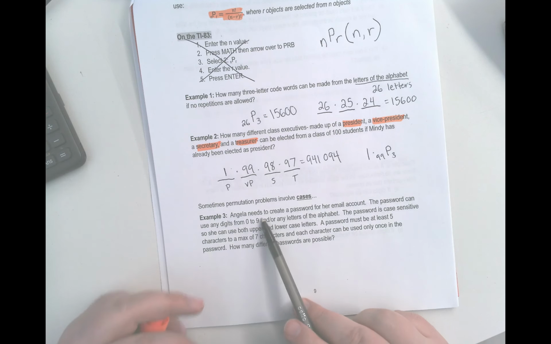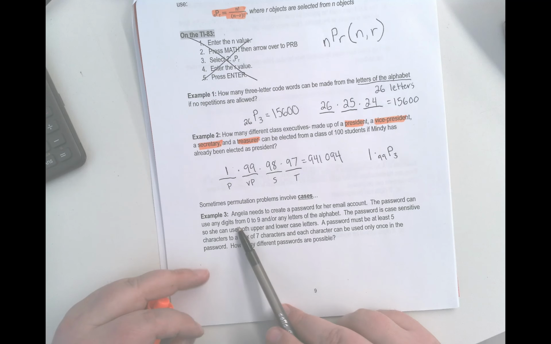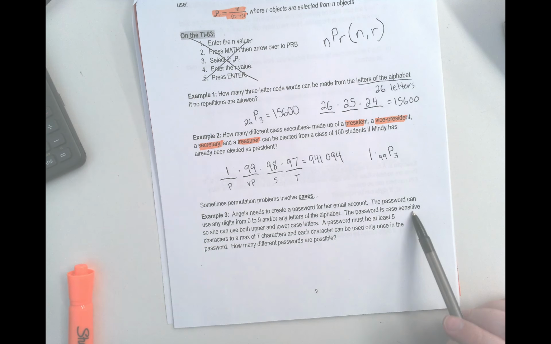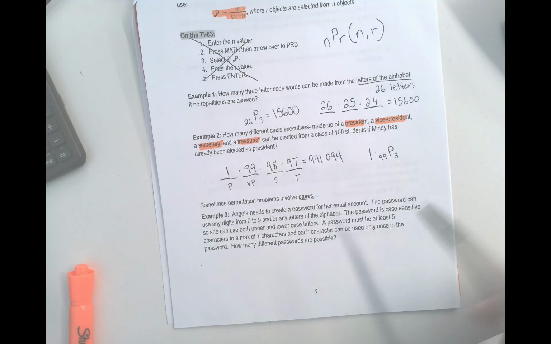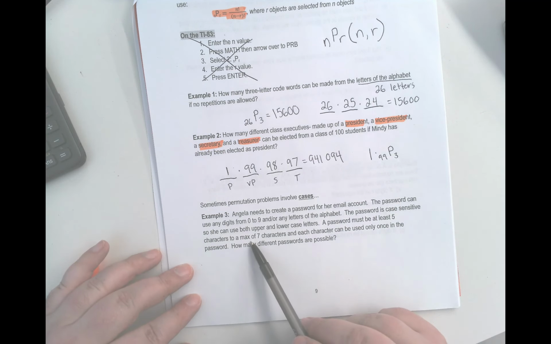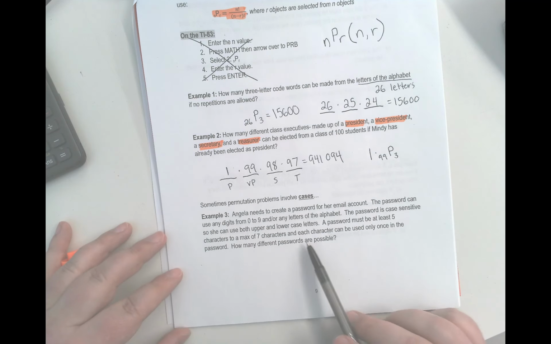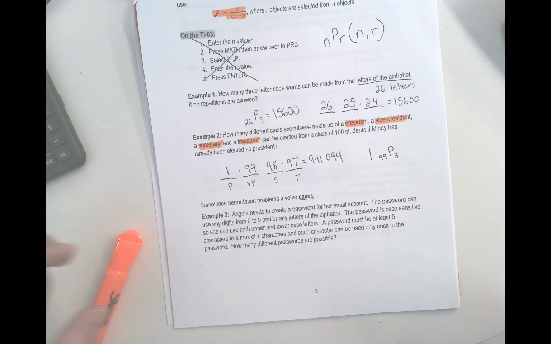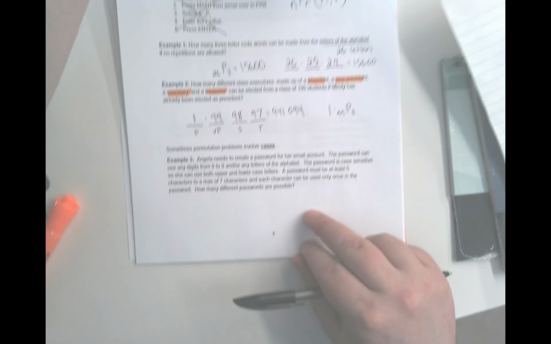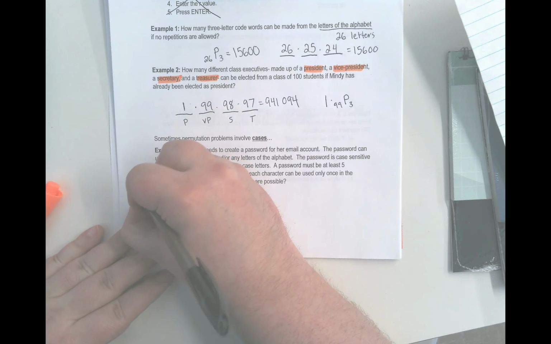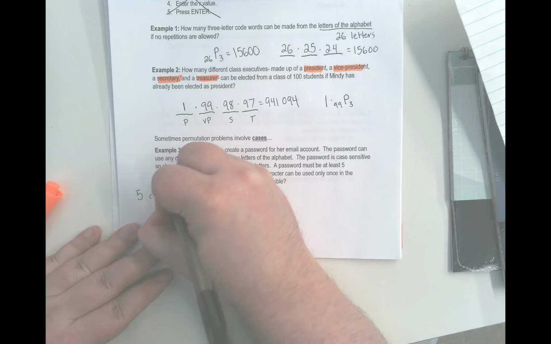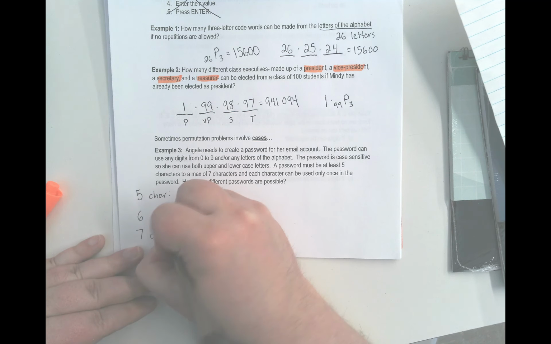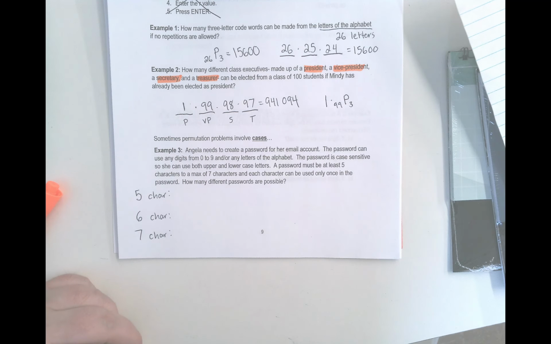So it says, Angela needs to create a password for her email account. She can use the digits from 0 to 9 and any letters from the alphabet. The password is case sensitive, so she can use both upper and lowercase letters. She has to have at least 5 characters and a maximum of 7 characters, and each character can only be used once. So that means there's no repetition allowed. How many different passwords are possible? So the cases in this case are, she can make a password that is 5 characters. She can make one that's 6 characters. She can make one that is 7 characters. But 7 characters is the maximum.